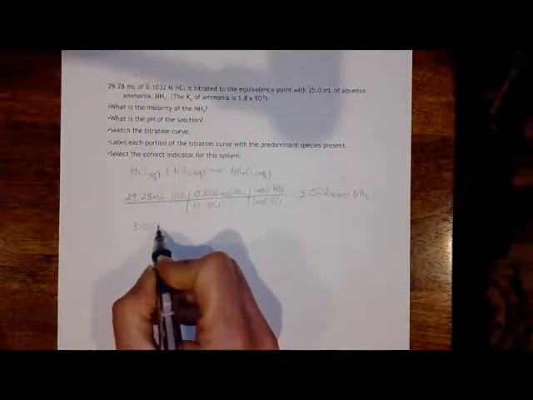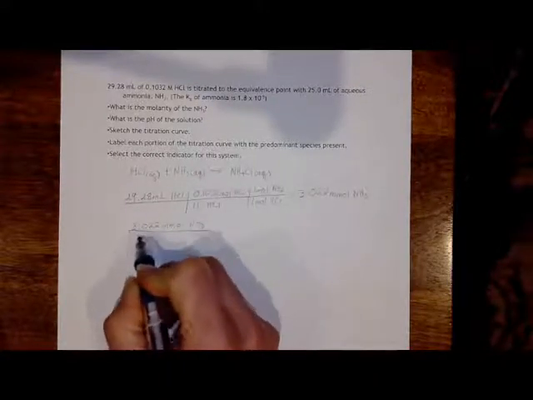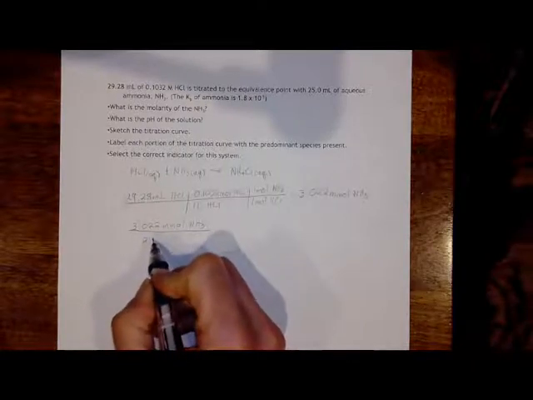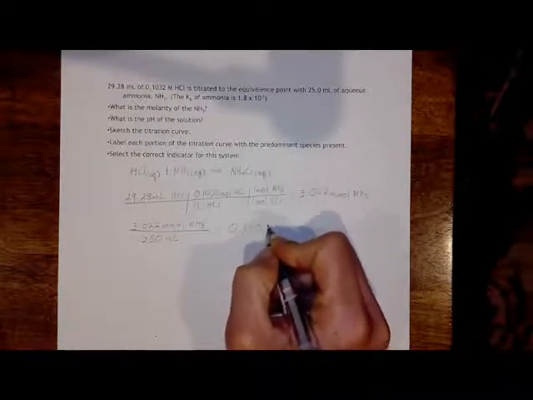So we're going to take that 3.022 millimoles of ammonia and divide it by 25 milliliters. And we get that the molarity of the ammonia is 0.1209 molar ammonia. So this is just a stoichiometry problem. You guys have done titration stoichiometry problems before.